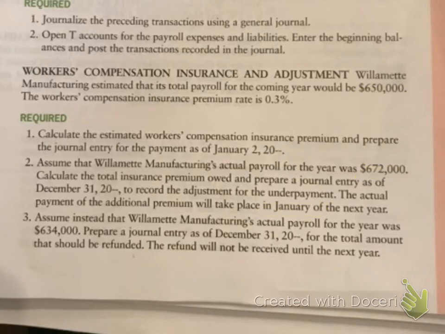Okay, now we'll go to requirement 3. It says, assume instead that Willamette Manufacturing's actual payroll for the year was $634,000. Prepare a journal entry as of December 31st for the total amount that should be refunded. The refund will not be received until next year.